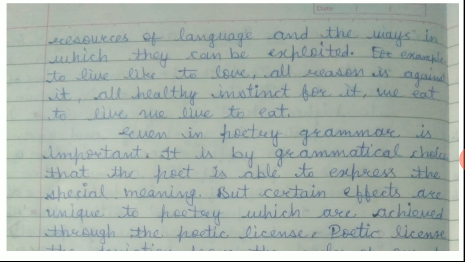There is some license, there is some allowance in changing the word order in poetry. But in prose, I will have to follow the accepted structures and the likely words which go with that expression. Now we take poetry, verse or poetic form. Even in poetry, grammar is important. We cannot say that poetry allows us to change the word order.